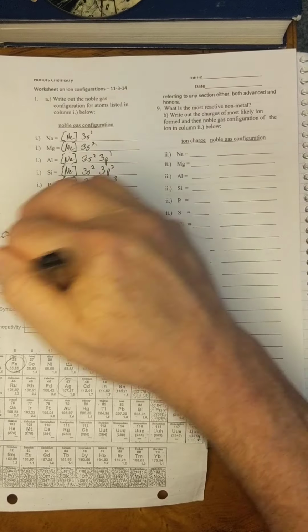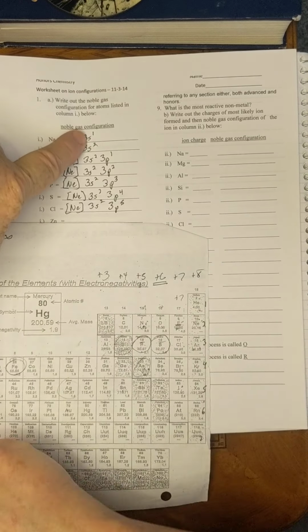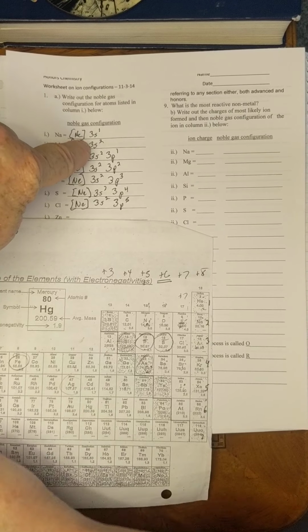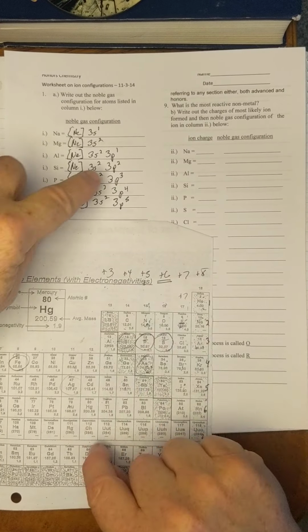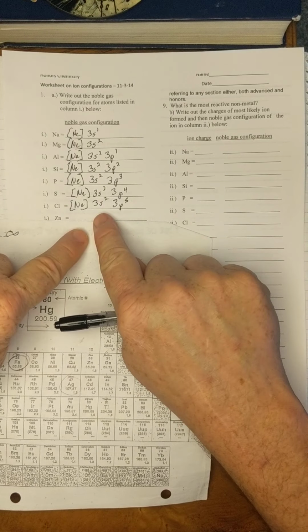Now you see each one is in a different group. So every alkali ends in an s1. Every alkaline earth is an s2. The aluminum family, they all have s2p1. Go to chlorine, they all are s2p5.